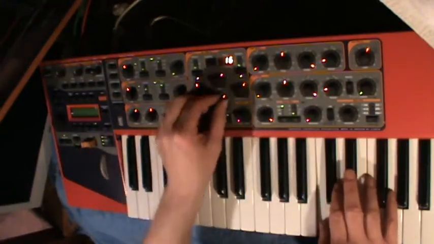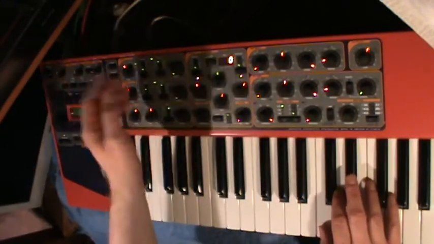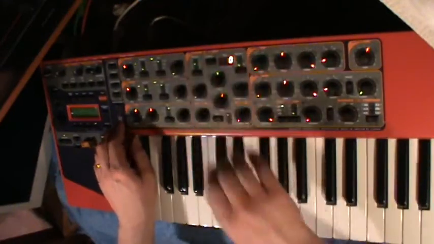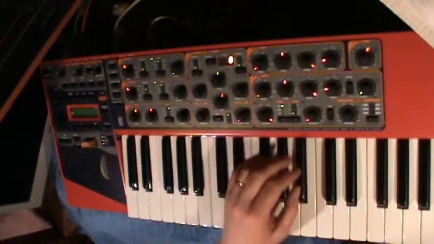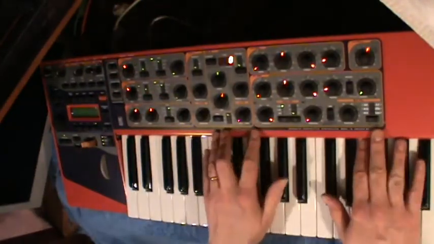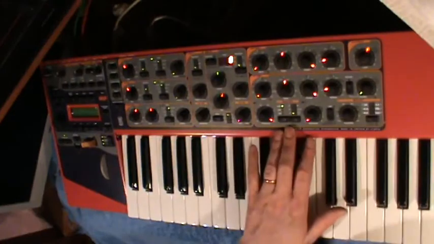So let's see now. We're going to go back to, let's see, we need to turn this off because we don't want sync from the oscillators. We're going back to a simple sawtooth because we're going to look at the filters. And we have here a filter section which has 2 modes. There's a single filter mode and a multi-filter mode.